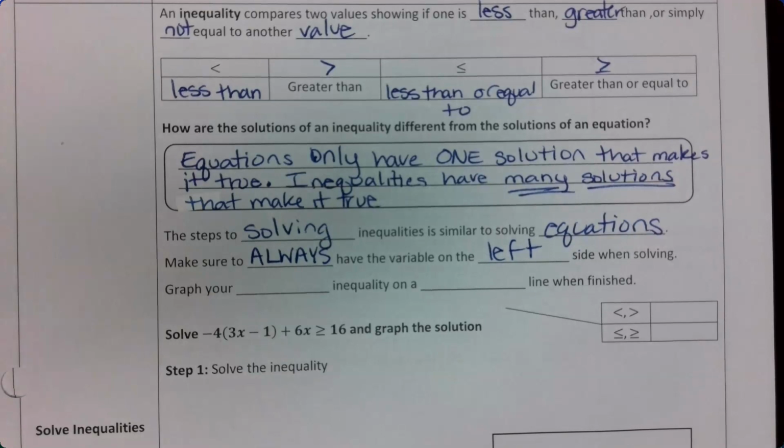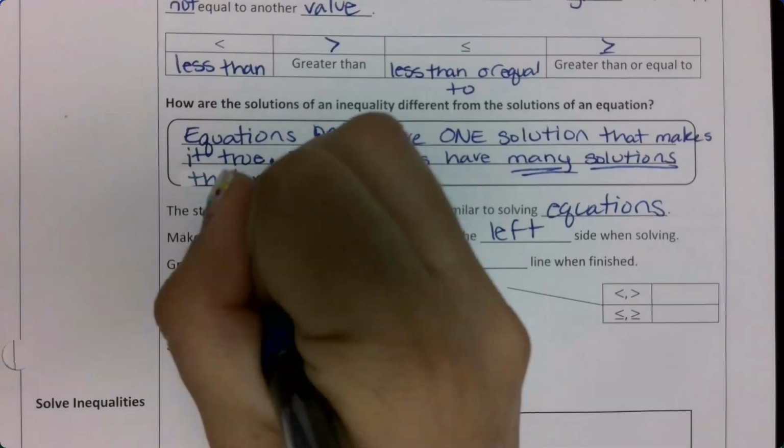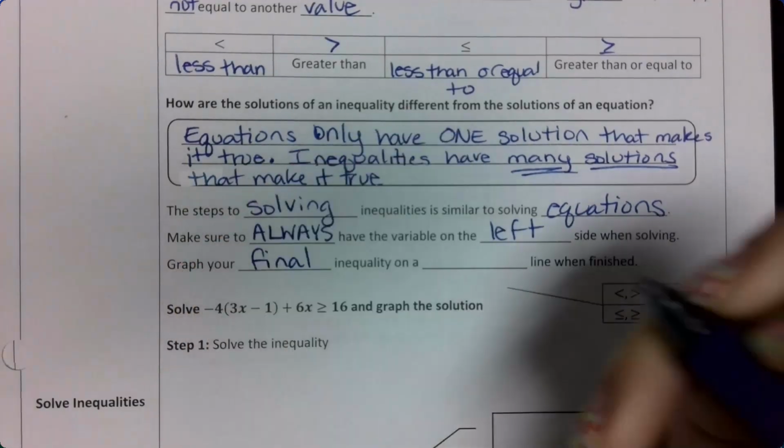This will make it easier to graph it. So we will be graphing our final inequality on a number line.